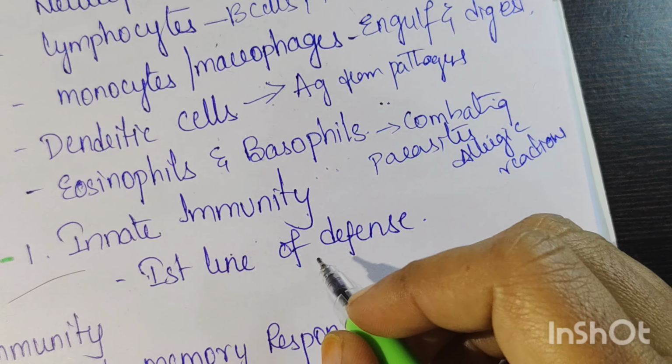Cellular defenses means macrophages, dendritic cells, neutrophils, which will recognize and attack the pathogens based on the common molecular patterns, leading to inflammation, which helps to contain and destroy the invader. So this is the function of the first line of defense.